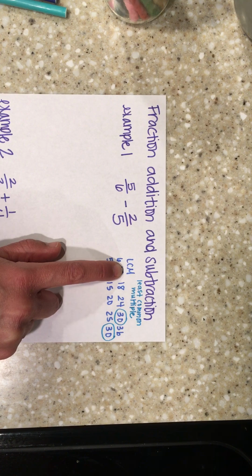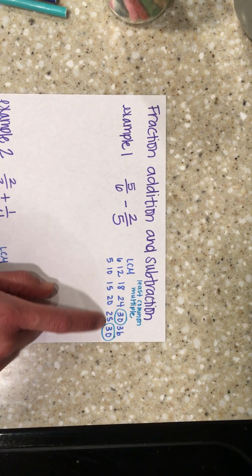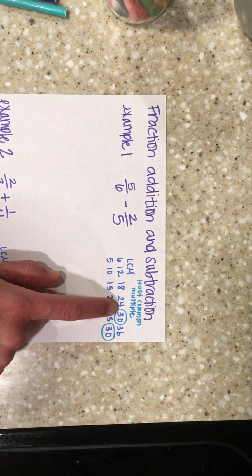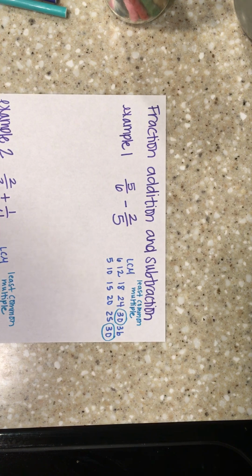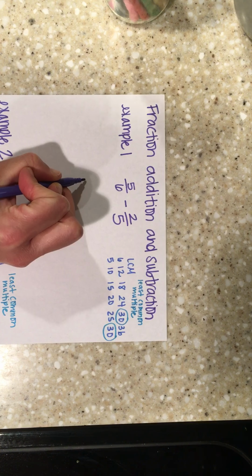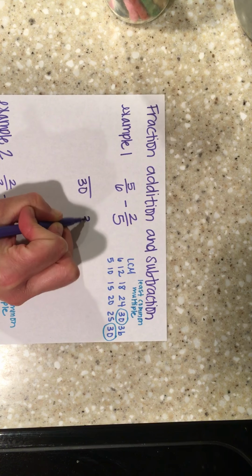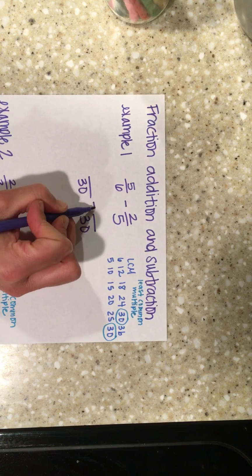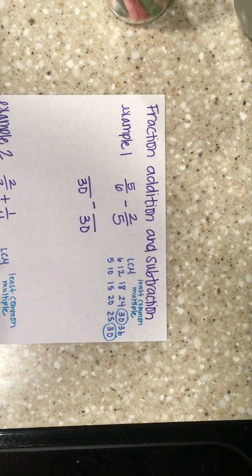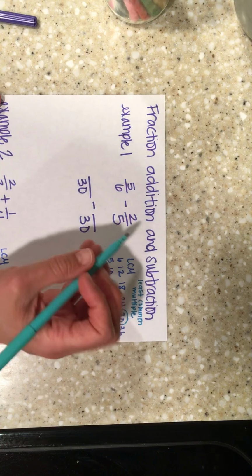We use a strategy called finding the least common multiple, which is LCM. I counted by 6s and I counted by 5s, and I found that 30 is the lowest number that they have in common for multiples. What I'm going to do is change each fraction to a denominator of 30. I'm going to rewrite each fraction with the denominator of 30, and I'm going to multiply each numerator and denominator to ensure that I have made an equivalent fraction.